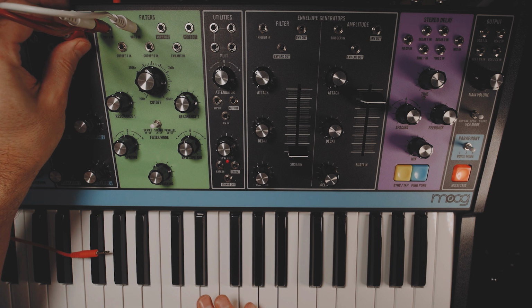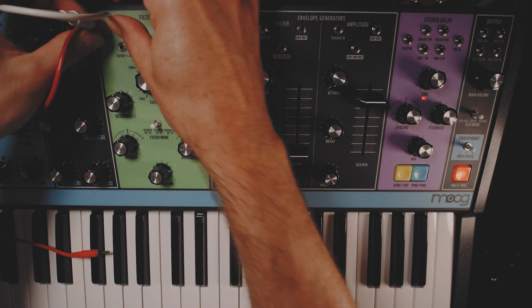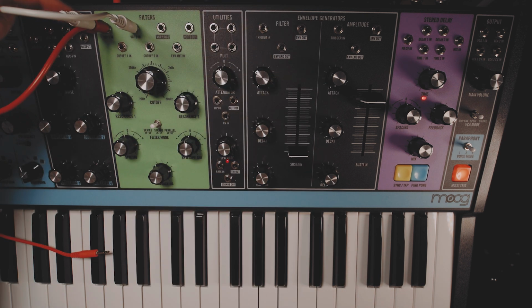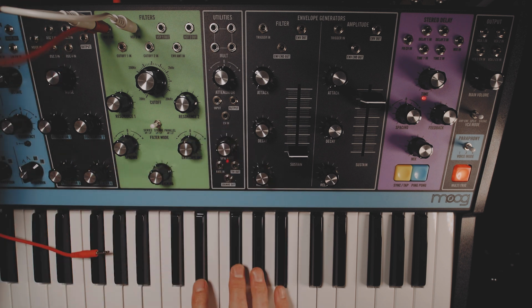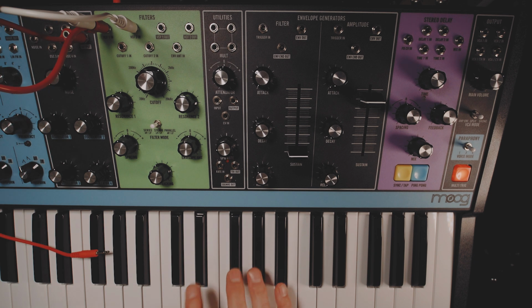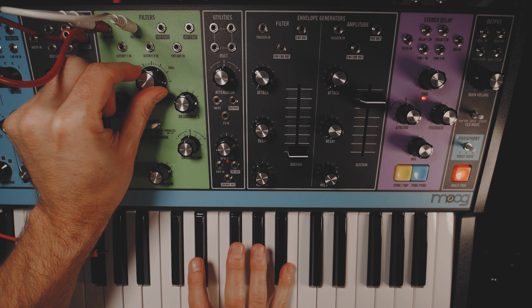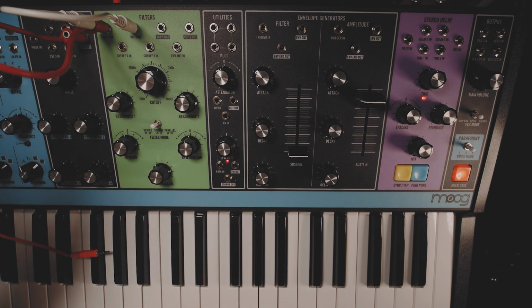And if we break that connection, we get nothing. Because here, when we put something into these inputs, we are breaking the internal connection that was there before. So we have now got our external connection, and we can attenuate this.